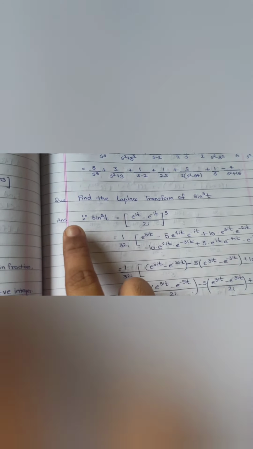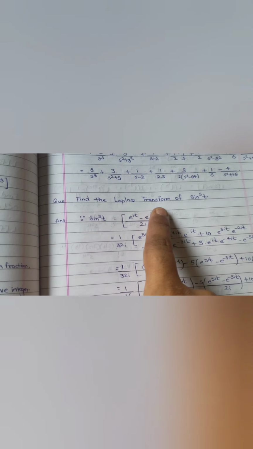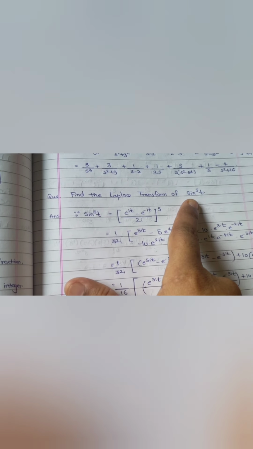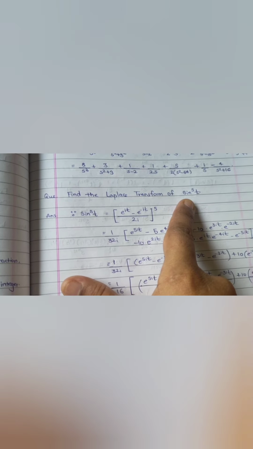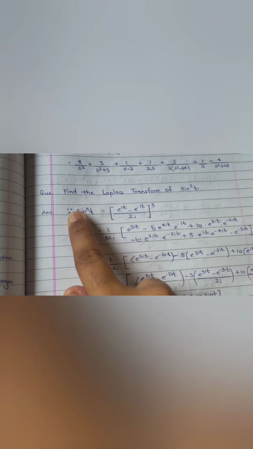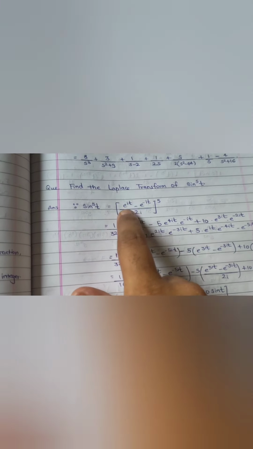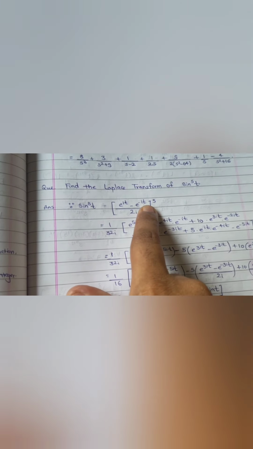Now our next question is find the Laplace transform of sin raised to 5t. Basically we don't have any formula for sin raised to 5. So what we have to do is first simplify sin raised to 5t as e raised to it minus e raised to minus it upon 2i, and then the whole raised to 5.